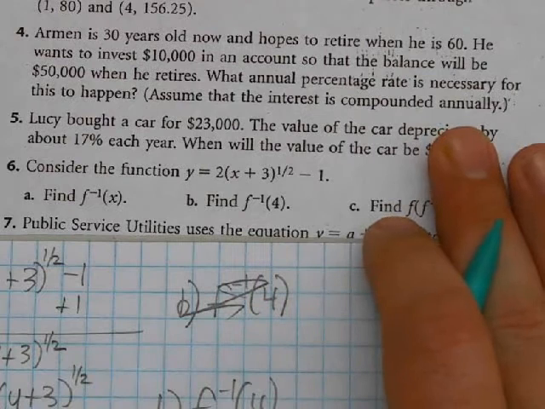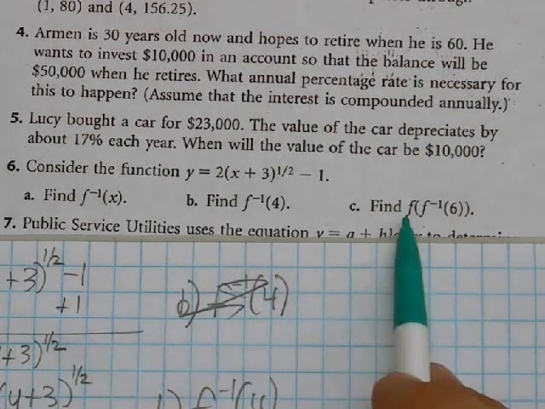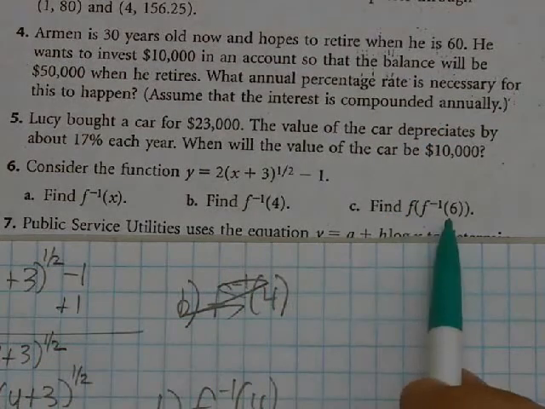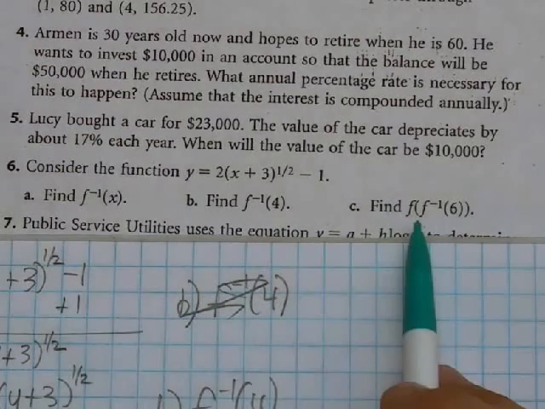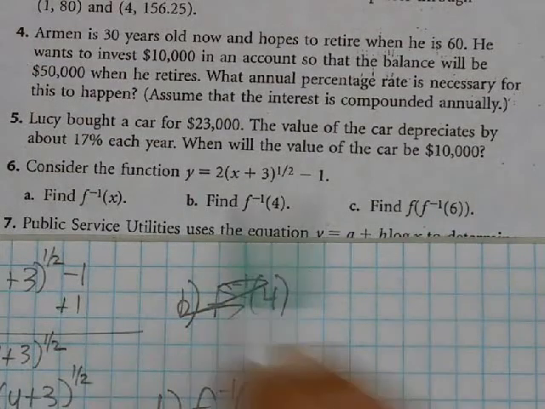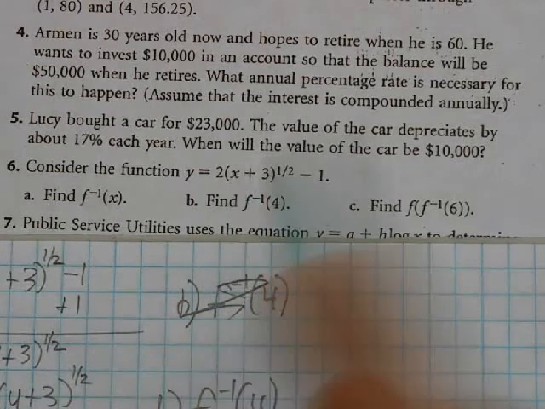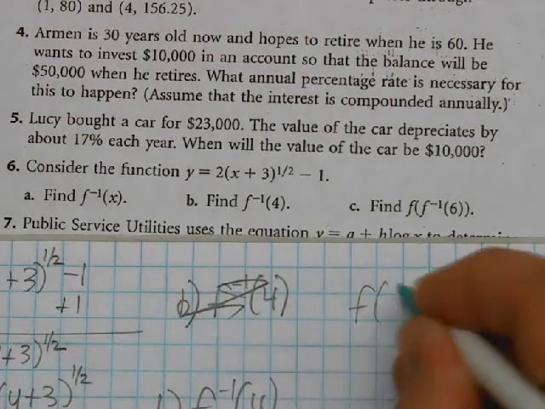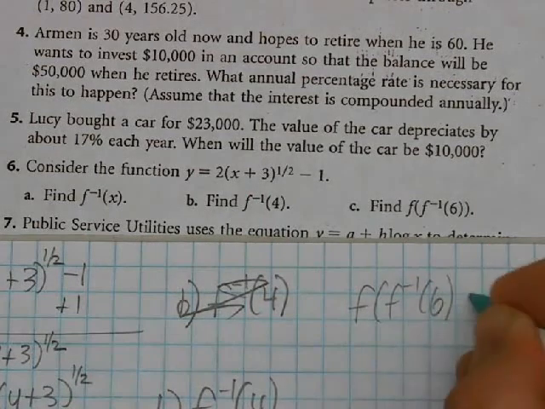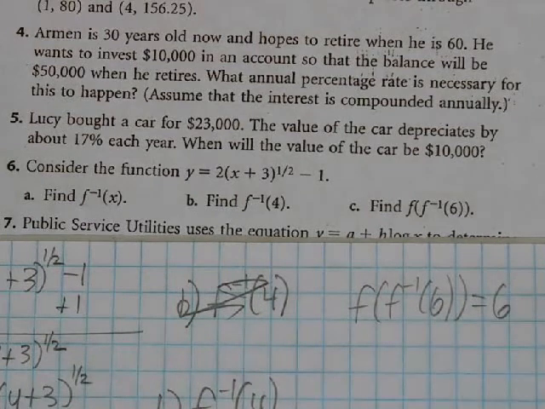Okay, then for C, the easiest part of it, find the function of the inverse of 6. Well, we know that inverses undo each other, so as long as 6 is in the domain here, and it is, I know that f of f inverse of 6 is equal to 6.